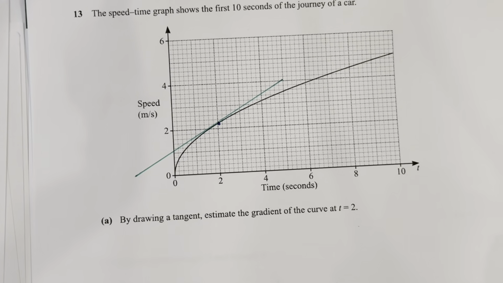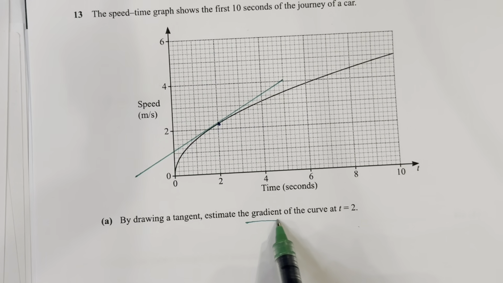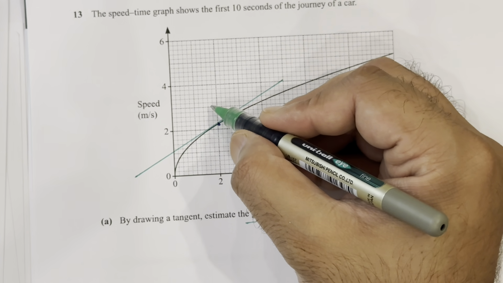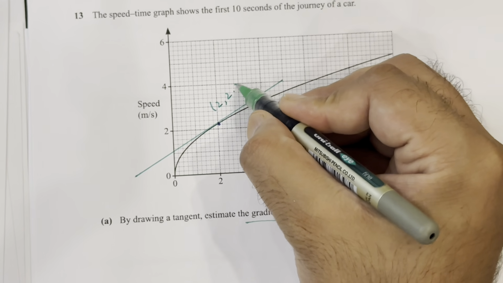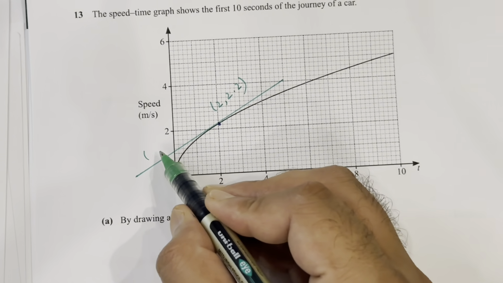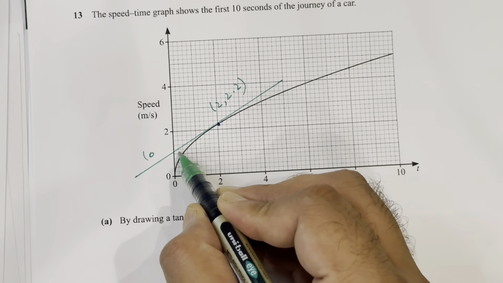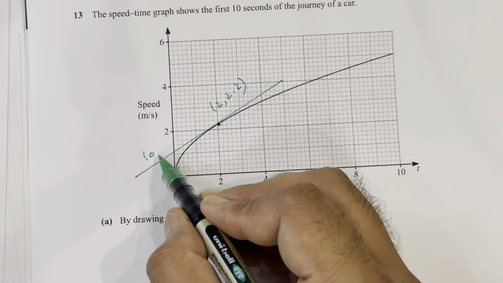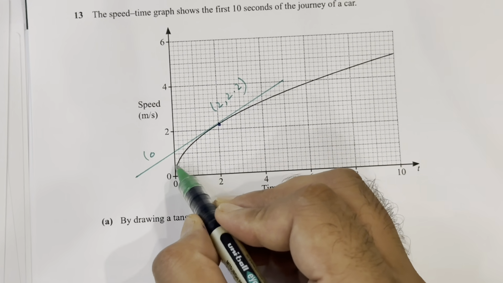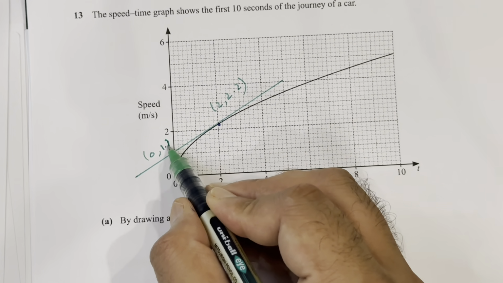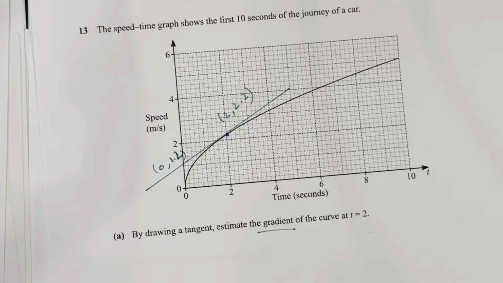For drawing the tangent we will get 1 mark, and for the other mark we need to calculate the gradient. For the gradient we need 2 points. One point we will take as 2 and 2.2, and the other point is 0 and one box higher, approximately 1.1. It's between these, so you can take 0 and 1.1, or you can take 1.2 by rounding it.